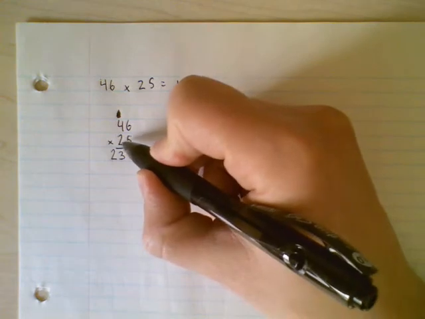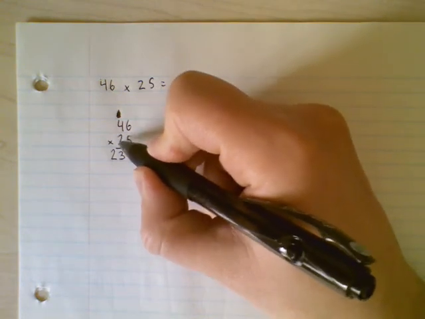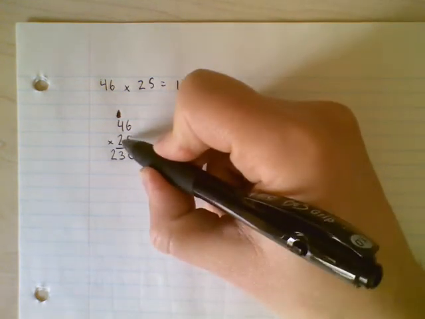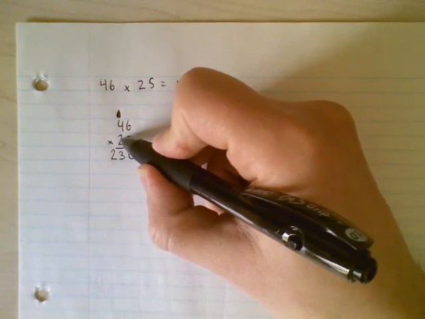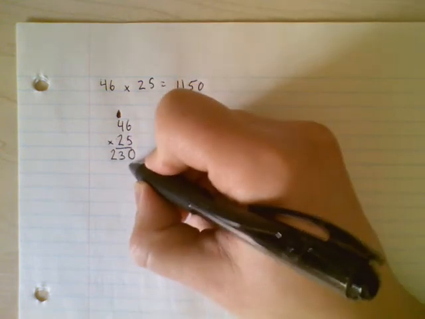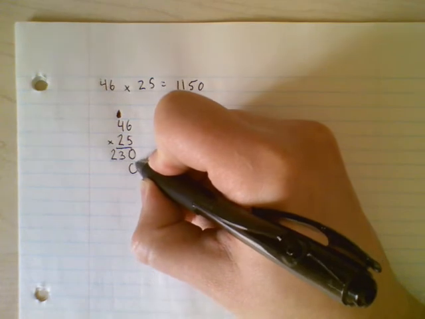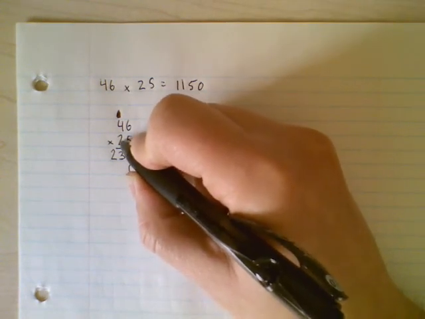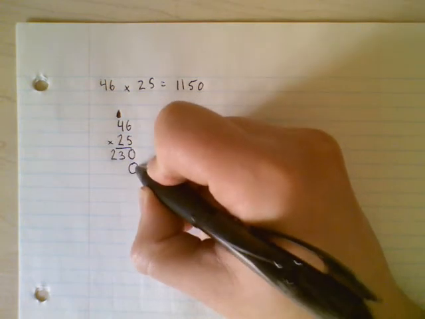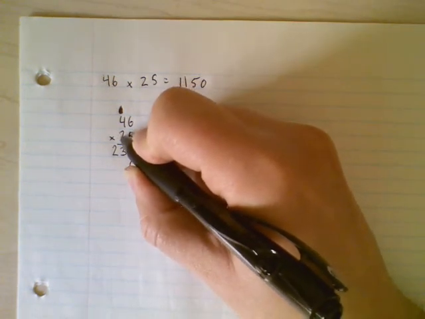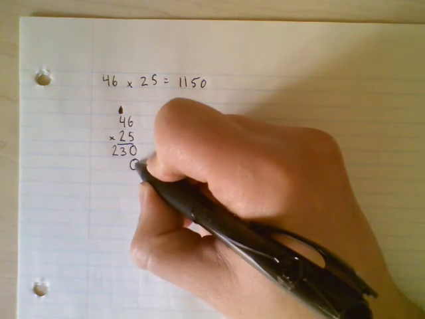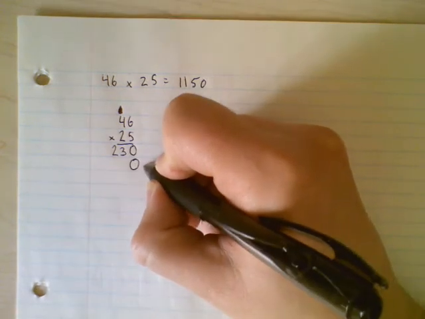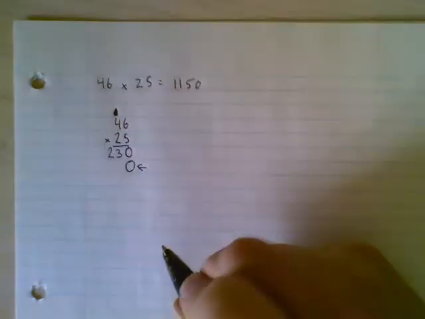Now I want to multiply the 6 and the 4 with the 2. But because I'm working with a tens, I always need to put a 0 down here, and it's called a placeholder. That way, when I'm multiplying with the 2, I'm already at the same place. So when you move over a digit, you have to put a 0 at the bottom. This is called a placeholder, and this is really important. If you forget this, you will get the wrong answer.